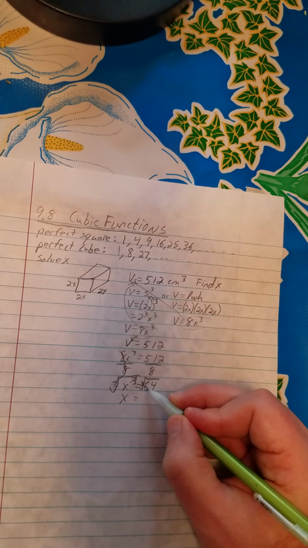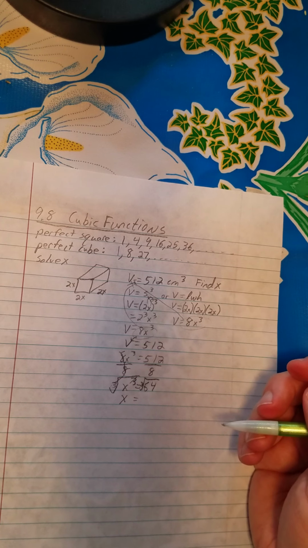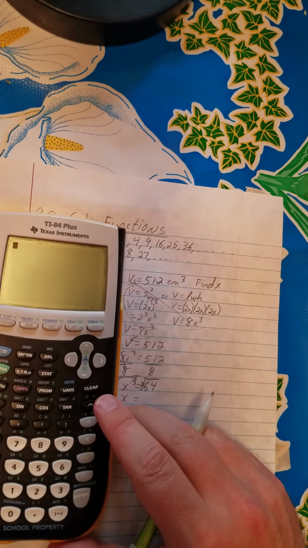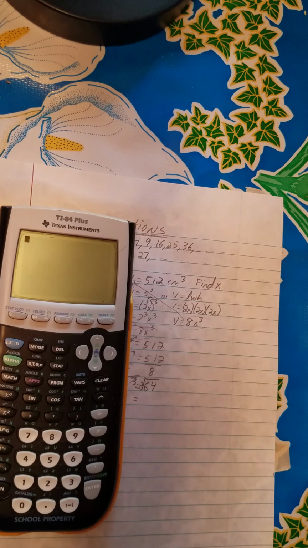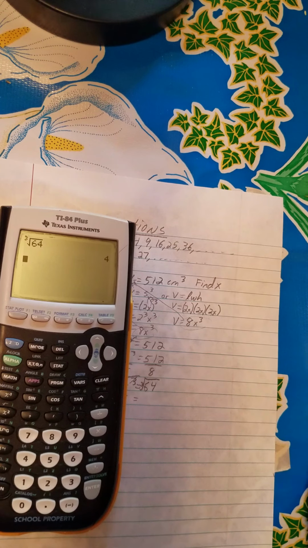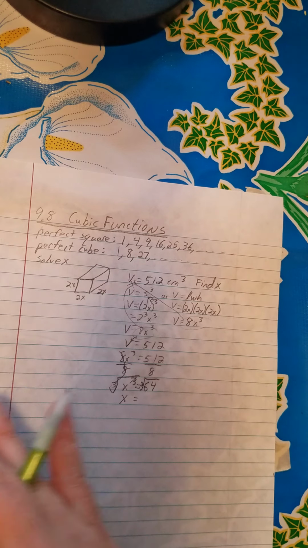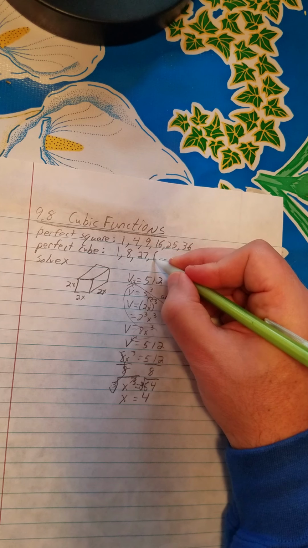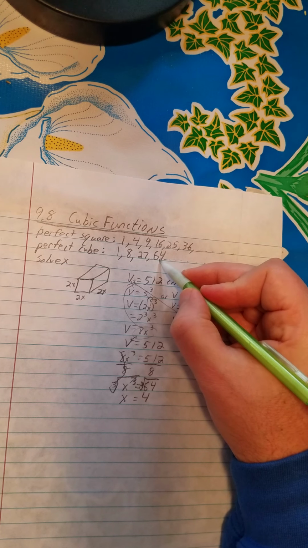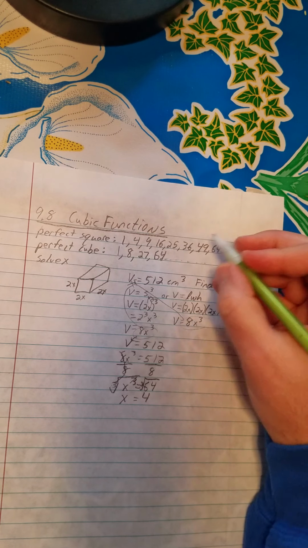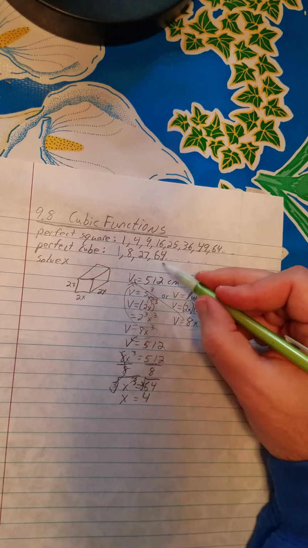Now we want to find the cube root of 64. Basically, what number times itself times itself is 64. We can do that on the graphing calculator. Cube root is math 4. Punch in the number, and the cube root of 64 is 4. So if we go up here, the next perfect cube is actually 64. So 64 is both a perfect cube and a perfect square, just like 1 is. And there are other numbers down the road too.